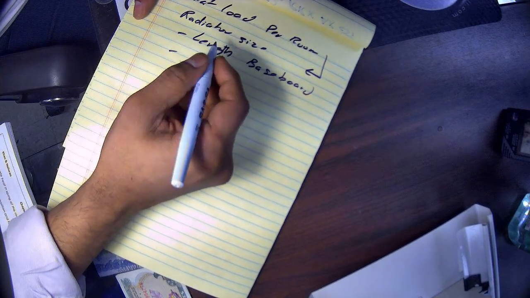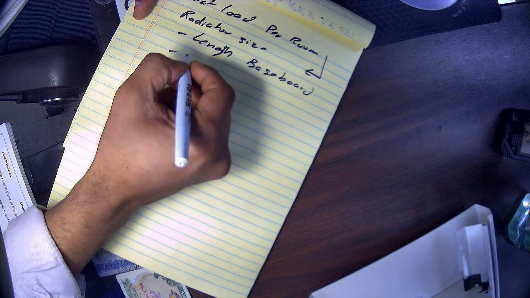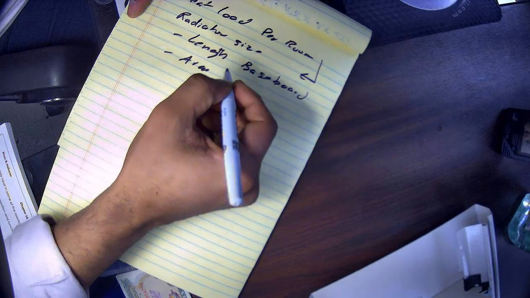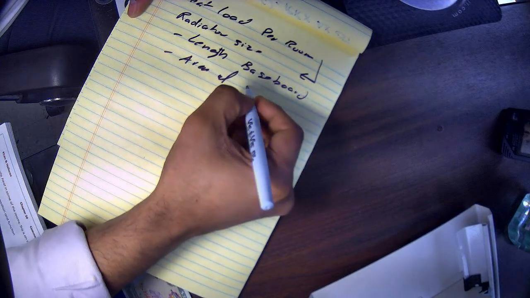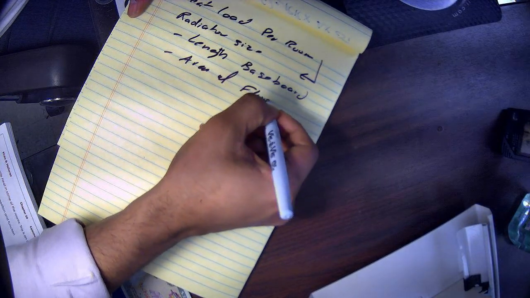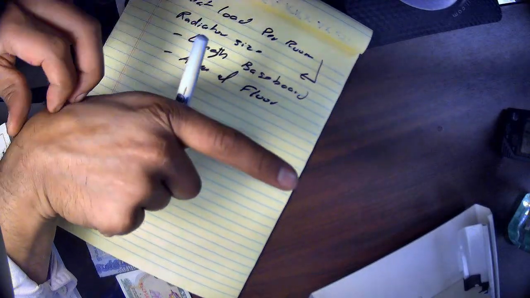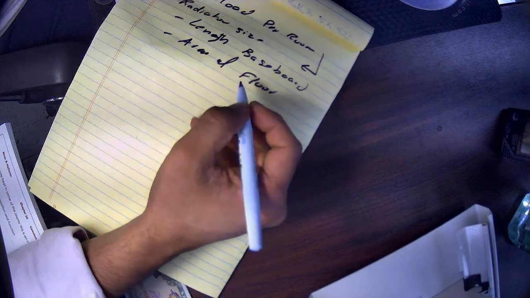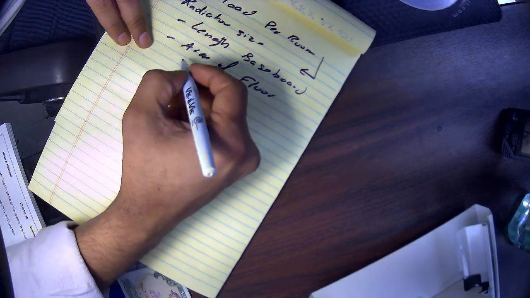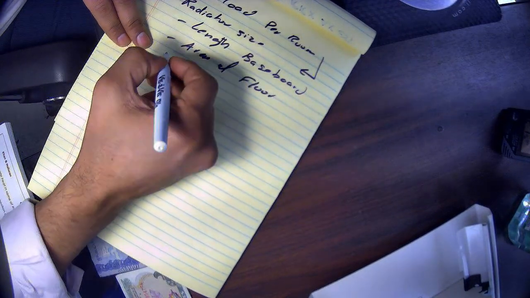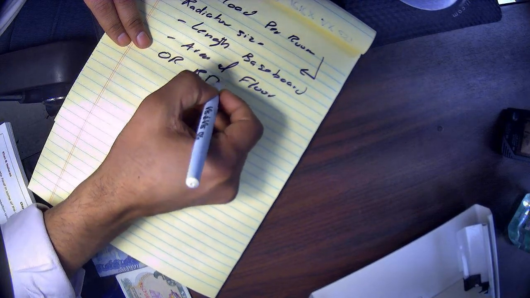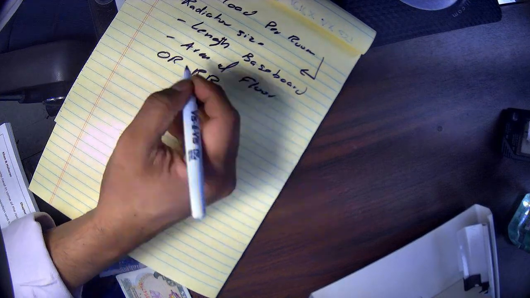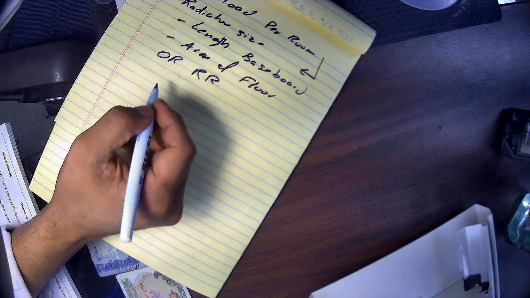Or area required if you want to use floor heating. So you can look at the bathroom and see how much of a radiation rate do I need for that bathroom, or radiation rate for a bathroom or kitchen if you're going to use radiant floor heating. And that's so far what we did.